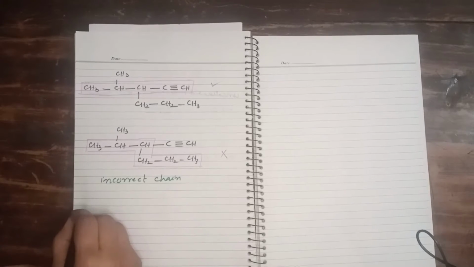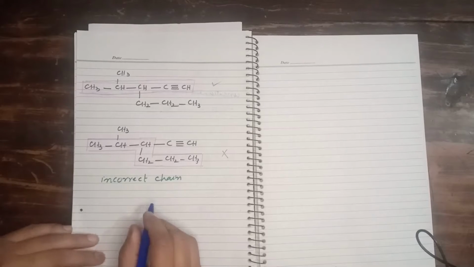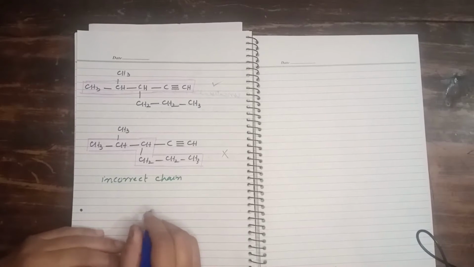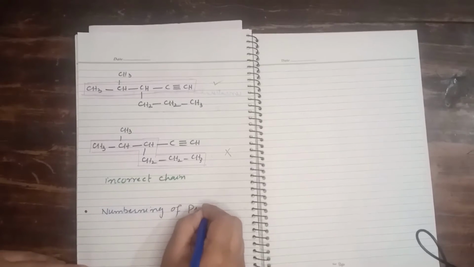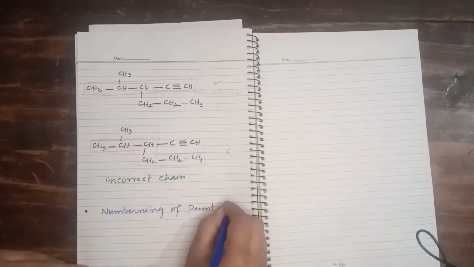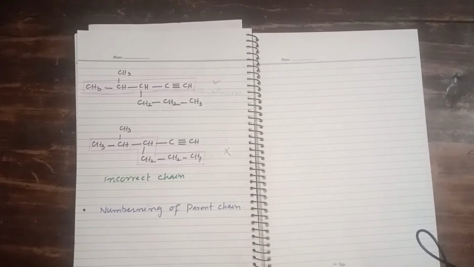Okay, students. Now see the next rule. Once we find the parent chain, then the next step is numbering of the parent chain. Students, how will we do the numbering of parent chain, right?